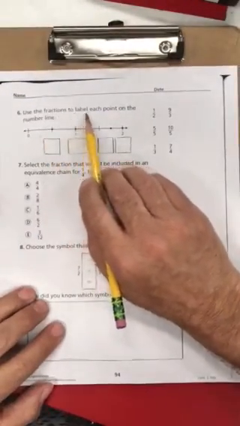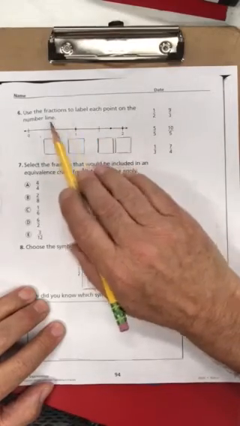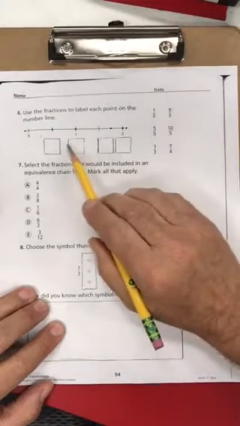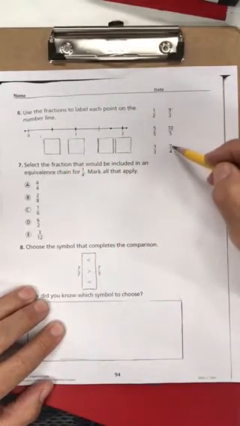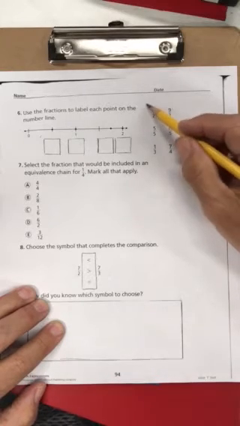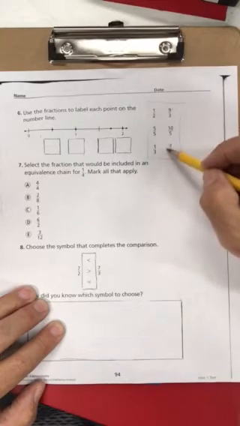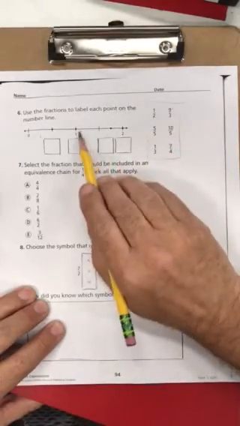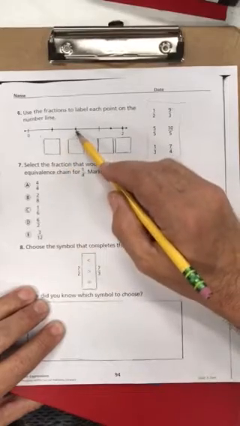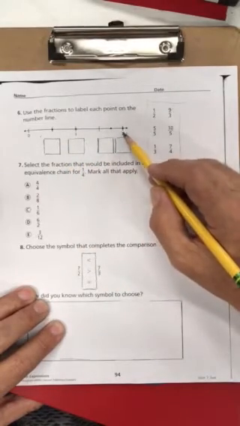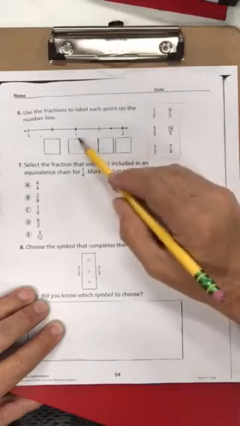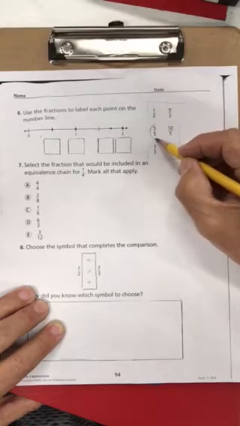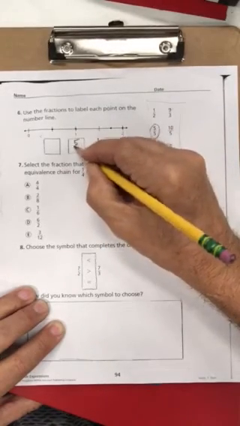Use the fractions to label each point on the number line. So we're going to use these fractions. We're not going to use them all because there's only 4 boxes and there's 6 in the bank. So we're going to pick 4 out of the 6. All right, so let's see how this is organized. We notice that here's 1 whole and here's 2 wholes. And we know that 1 whole is when the numerator and the denominator are the same. And we see that is 1 whole.